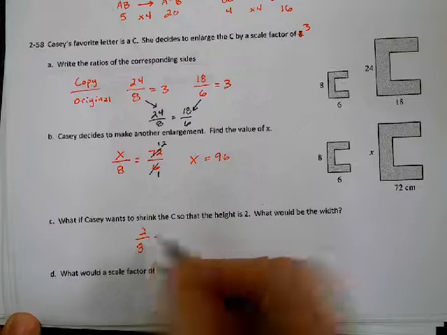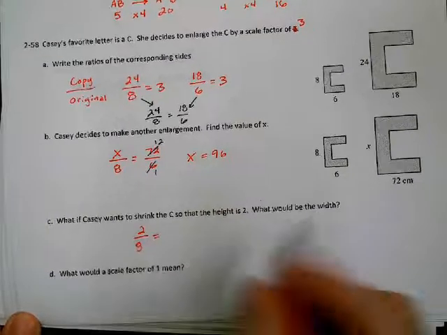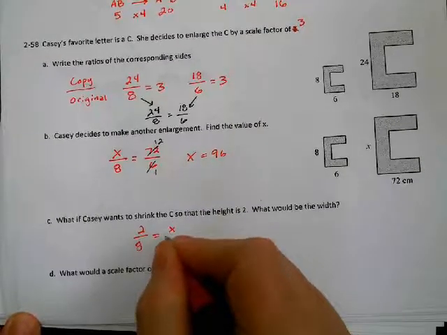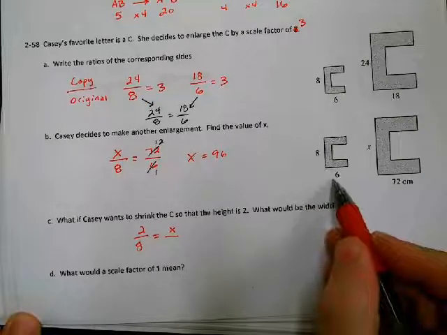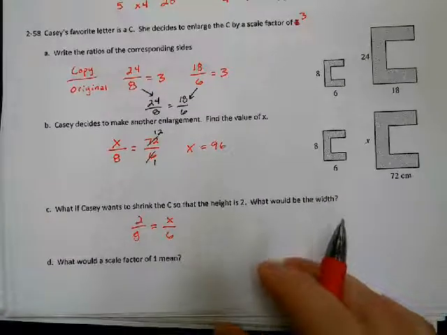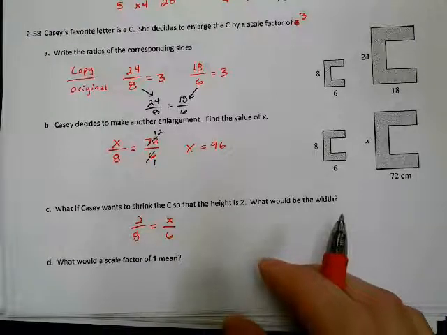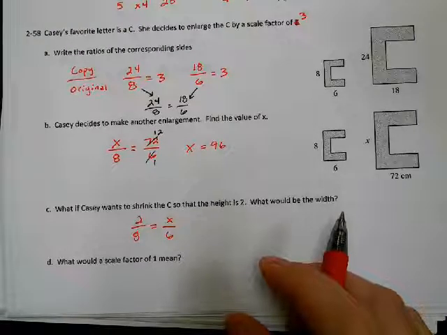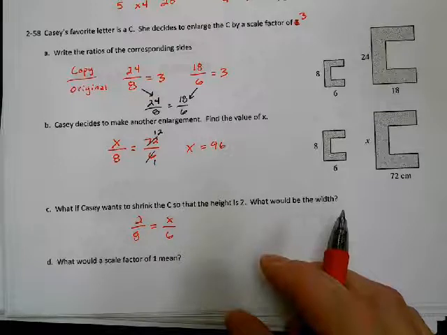What would be the width? So we don't know what the width is, but the original has a width of 6. So these should have the same ratios being equal to each other, because that's what proportional means. Since it's a dilation or a similar shape, then the proportions should be equal to each other.